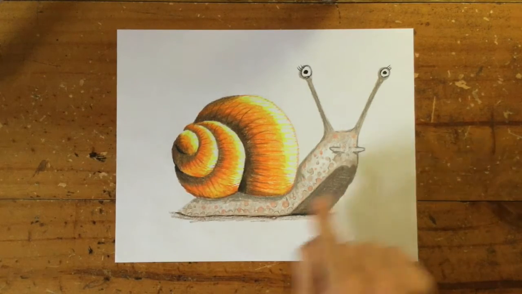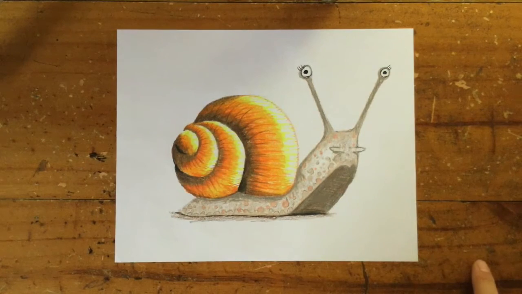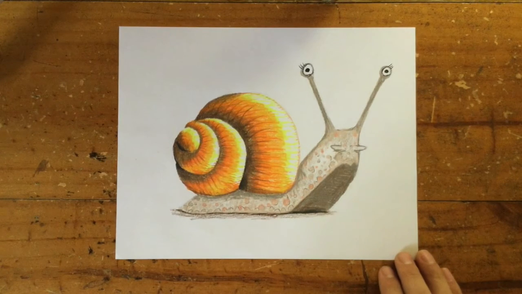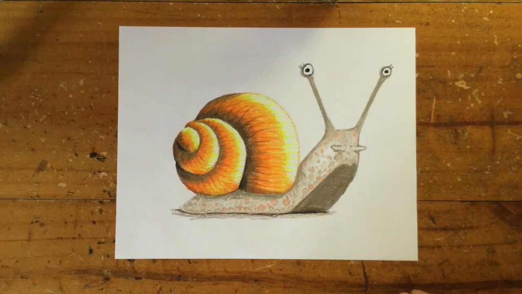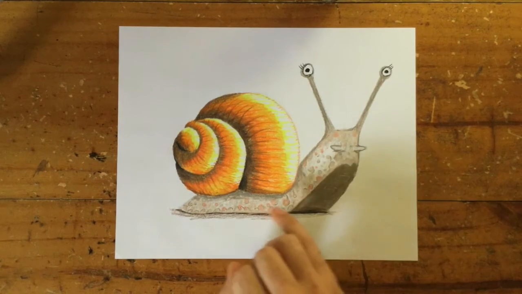Now I want you to look and see the use of colours, especially on the shell, because we're really building on these skills that you guys are learning with blending colours, and I'm super impressed with what you're doing so far. You guys are making excellent progress with your drawing skills, and so we're just going to keep going with that.